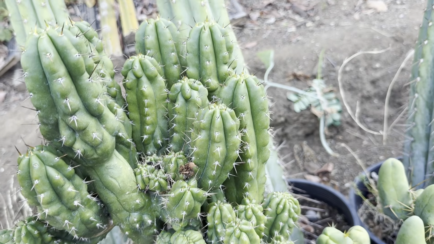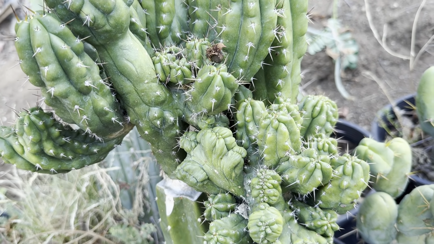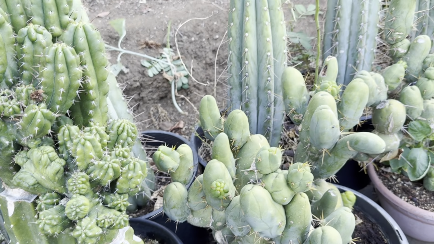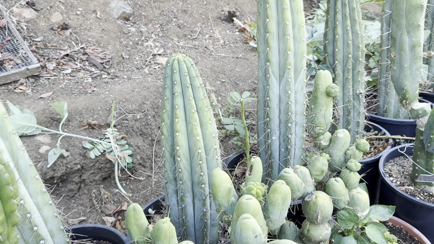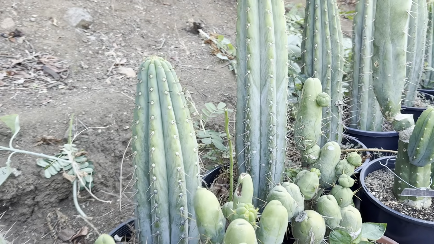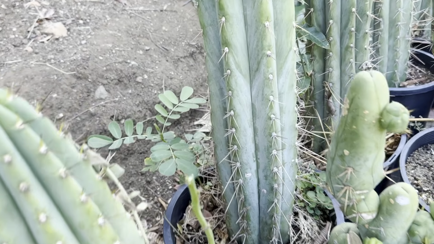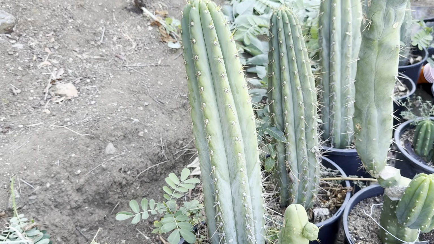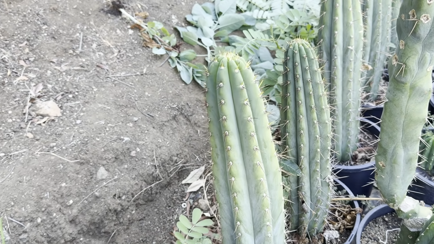Putting out a little bit of regular growth, some monstrose growth, some crests. Fun to watch grow. Behind us here, we've got some Sarah Blue, and that's a Trichocereus macrogonus. So this is much more blue with way longer spines. The spines can stay black.